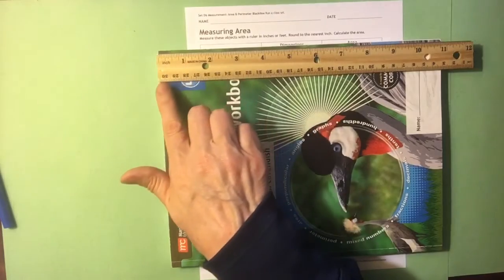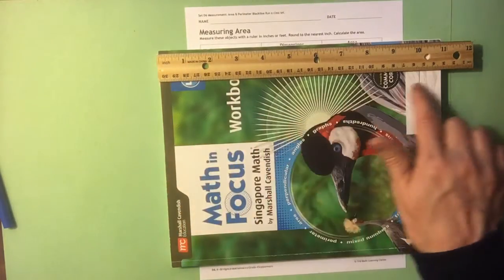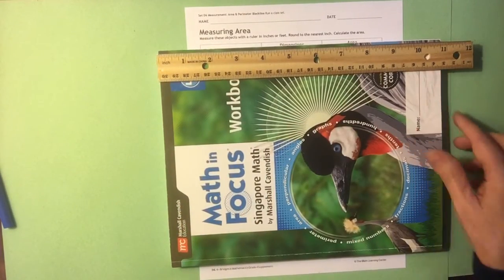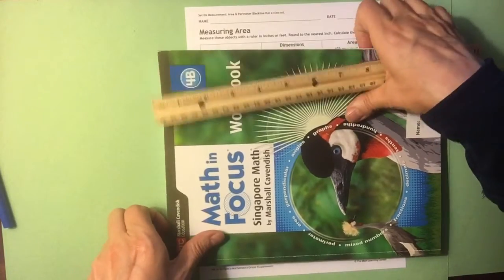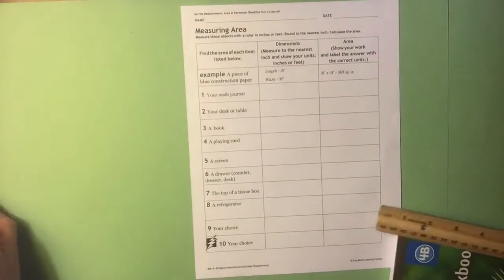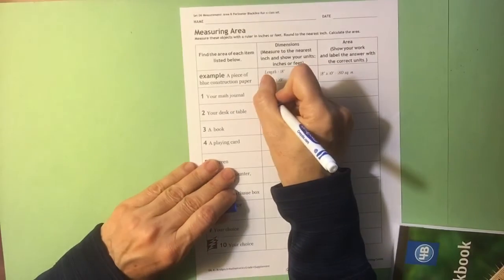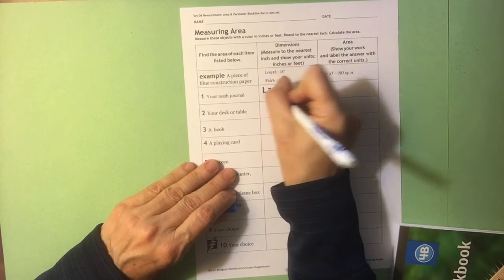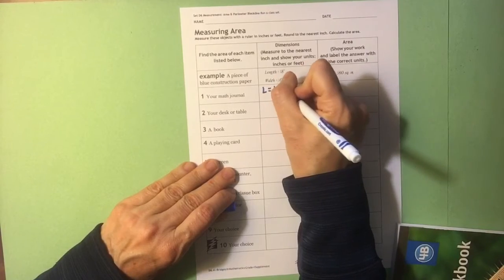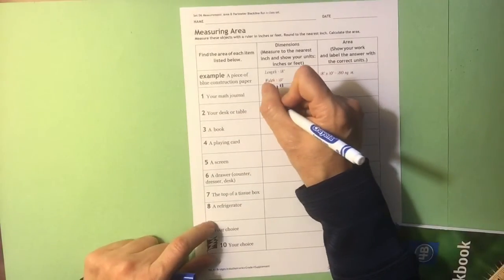So my workbook, the length of it looks like it's about 11. So on my worksheet, I'm going to write L, and I want you to write L too. L equals 11. And those little marks there mean inch, okay? And then we're going to measure the width.